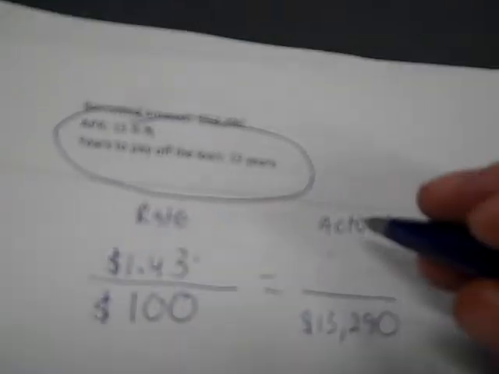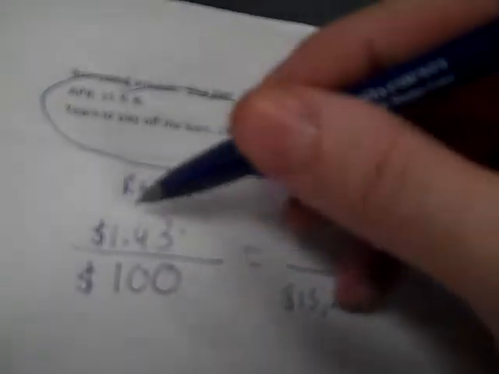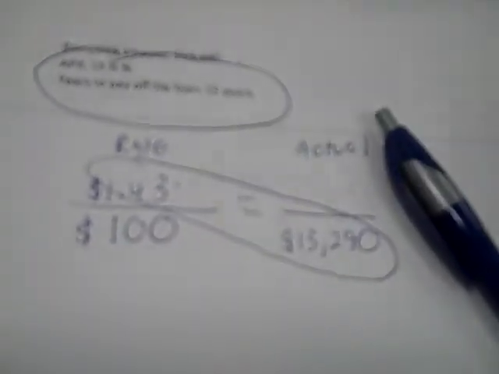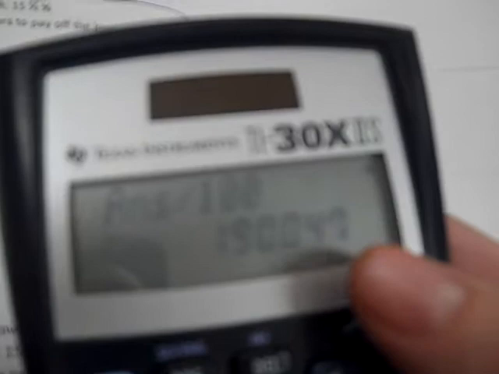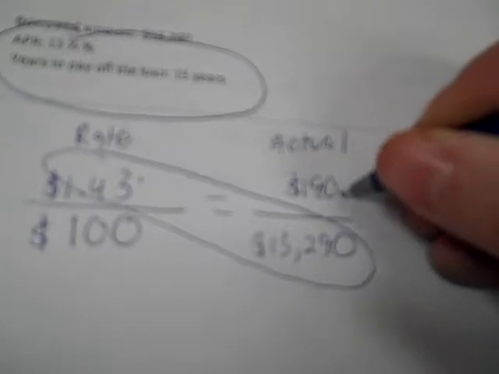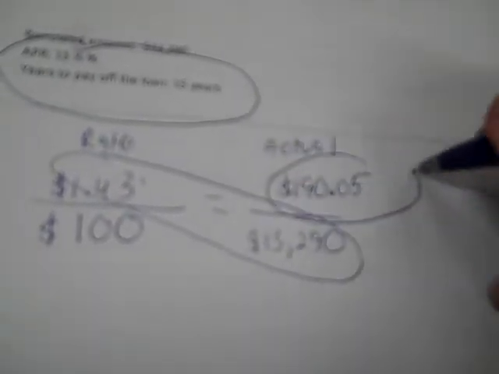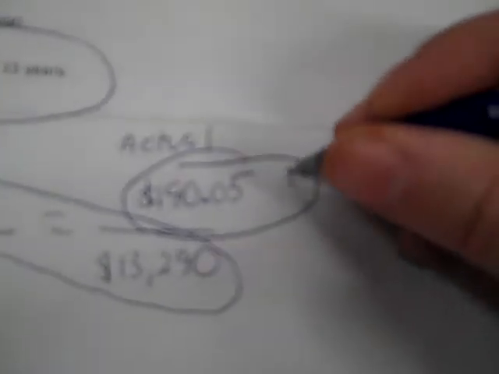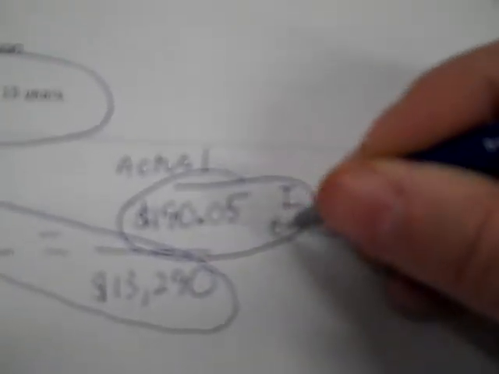$13,290. So then I cross multiply and divide. I multiply $1.43 times $13,290, and then I divide by 100. $190, and then 7's bigger than 5, so that goes up to 5 cents. Okay, so that takes me to $190.05. Now I want that labeled. I pay every month for 15 years.